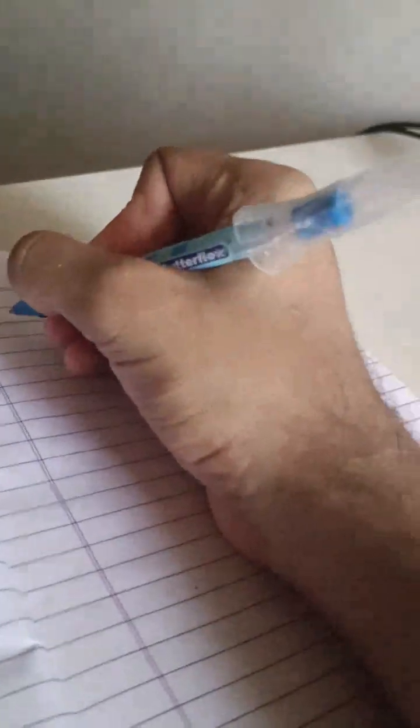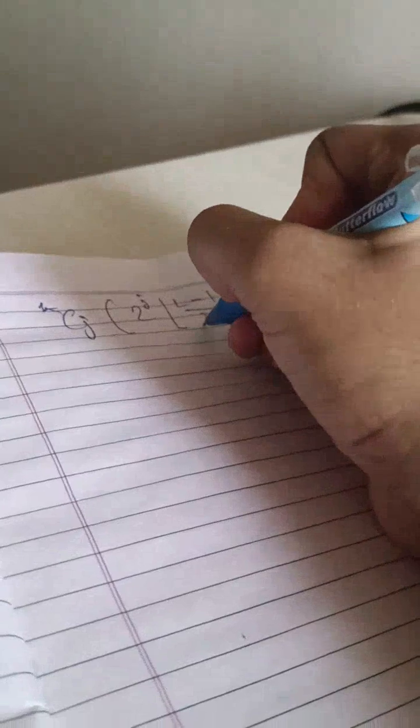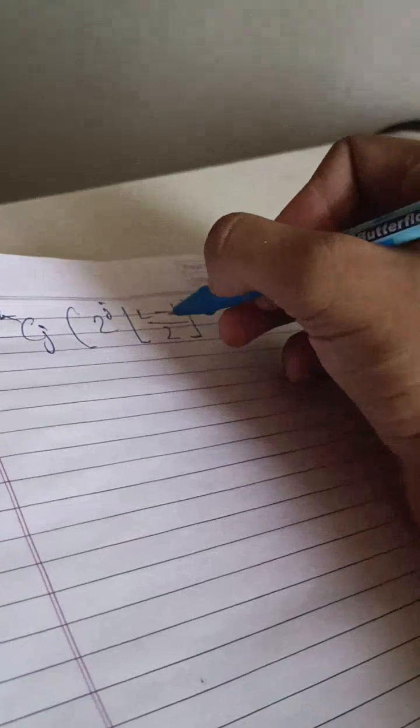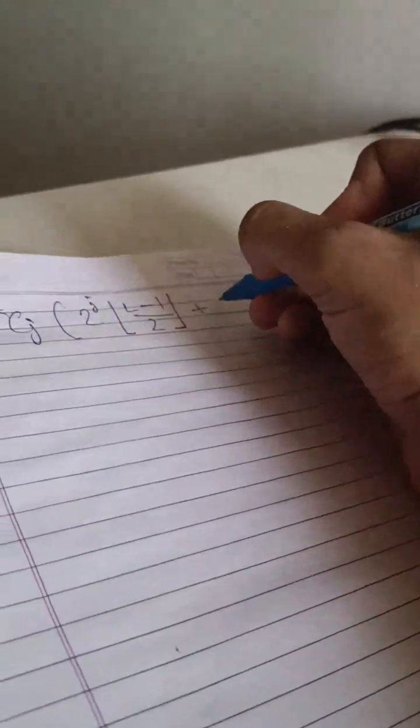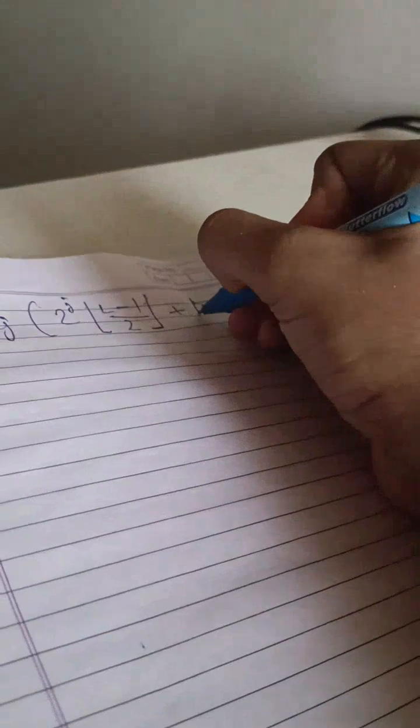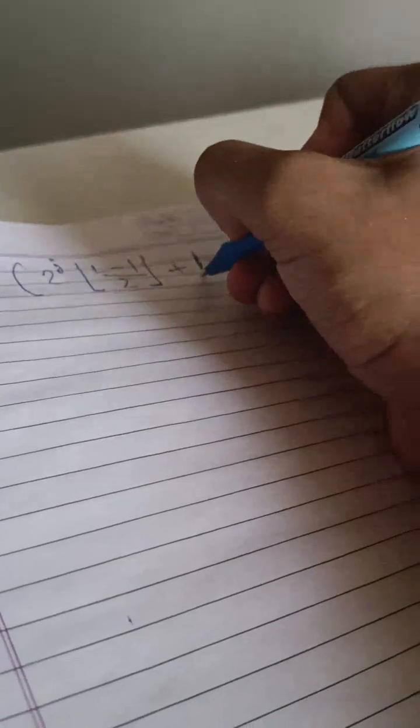So whether L is even or odd, we can simply write kCj times 2 power j times the floor of (L minus 1) by 2, the greatest integer function of this, plus (1 plus (minus 1) power L) by 2.